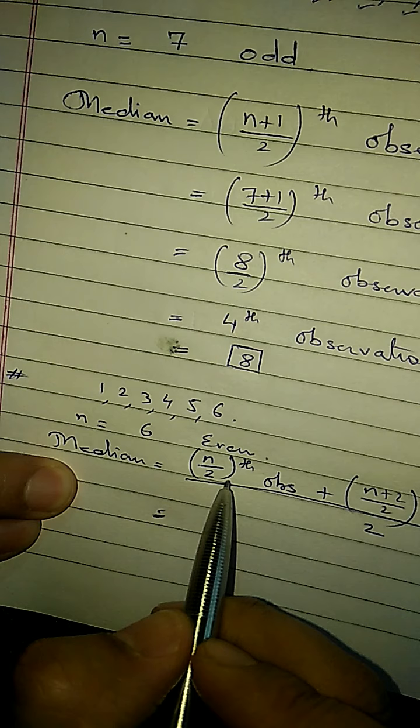The other formula is median is equal to n by 2th observation plus (n plus 2) by 2th observation.